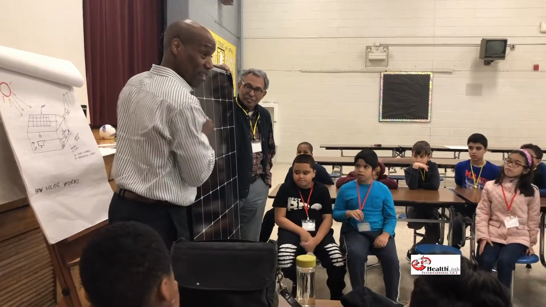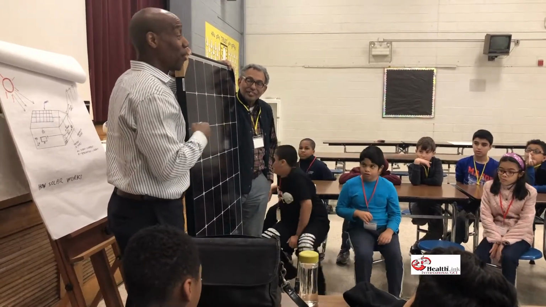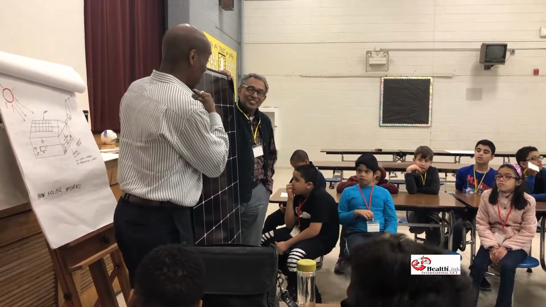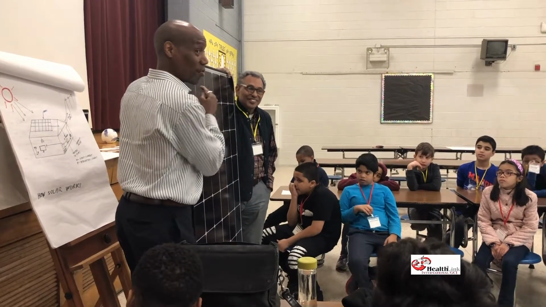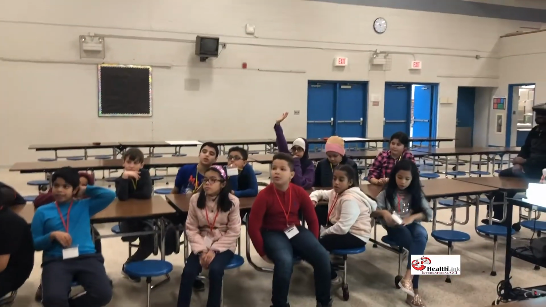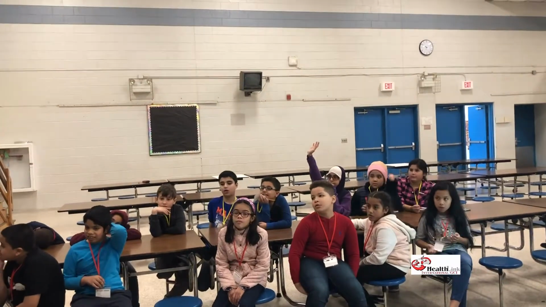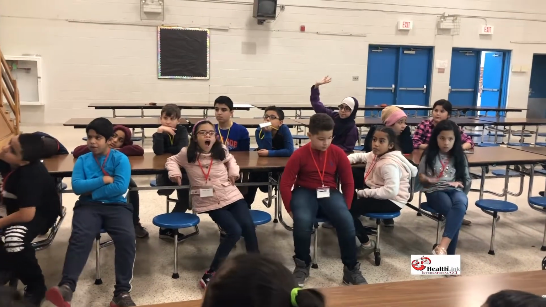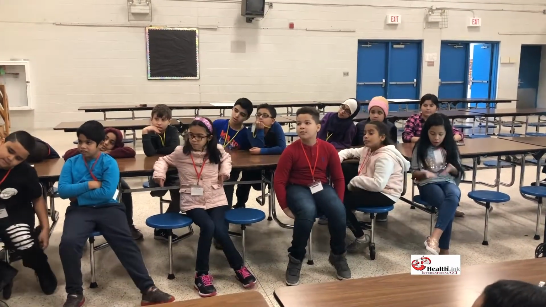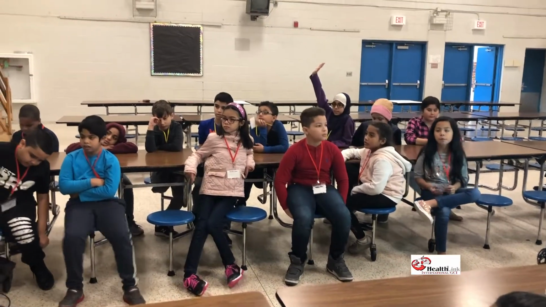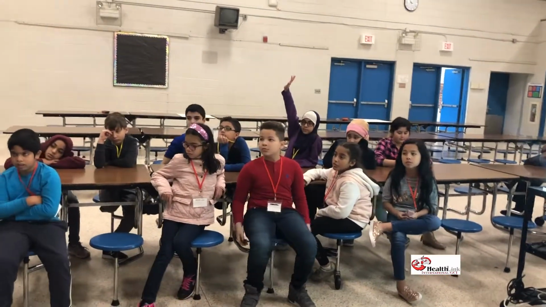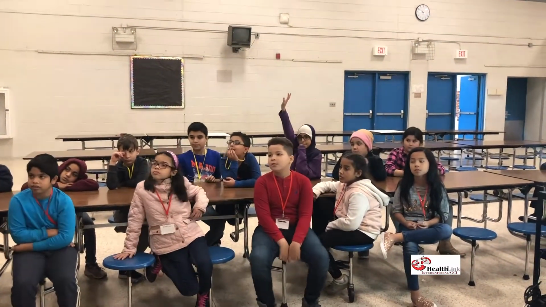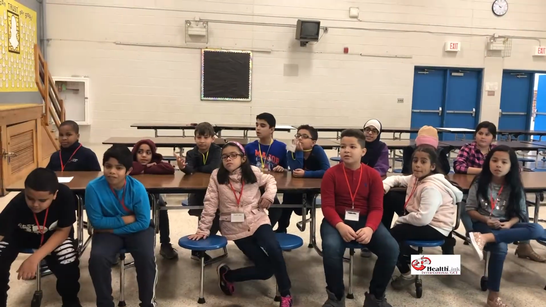So if this is 60 cells, and this is a 300 watt module, can someone tell me how many watts might be generated by each cell? 30, 60, 10? Okay, so you got 60 cells and a 300 watt module. Let's do it again.